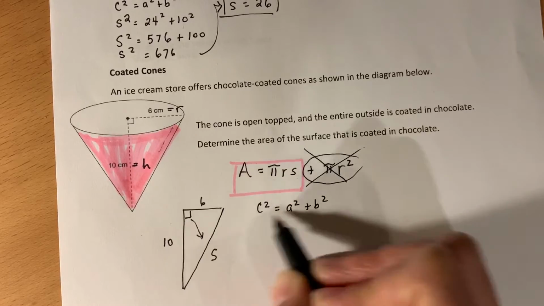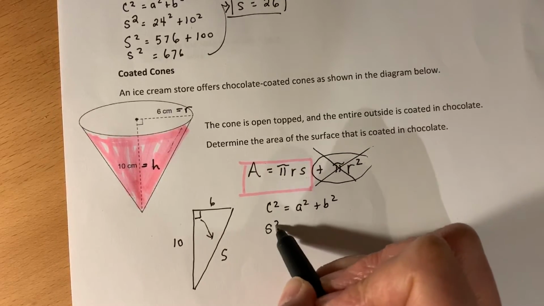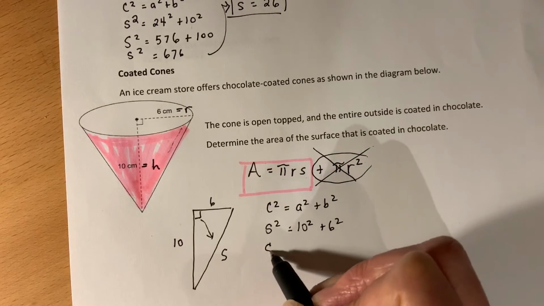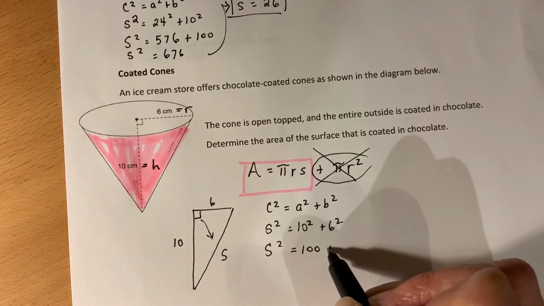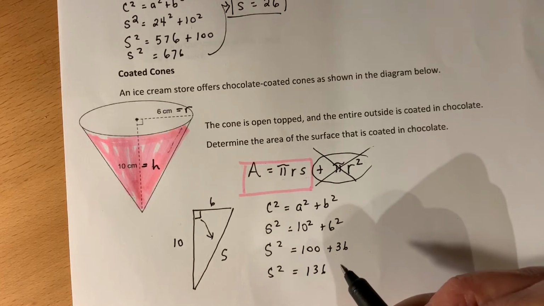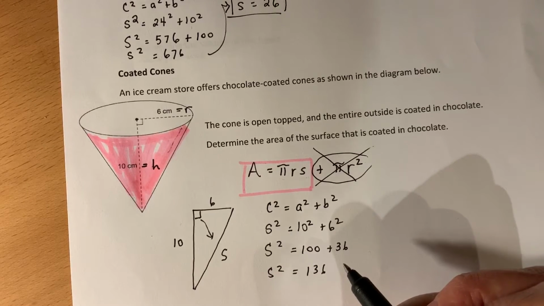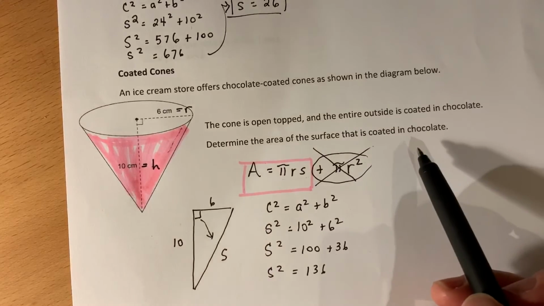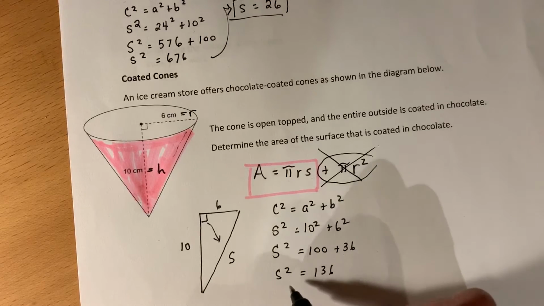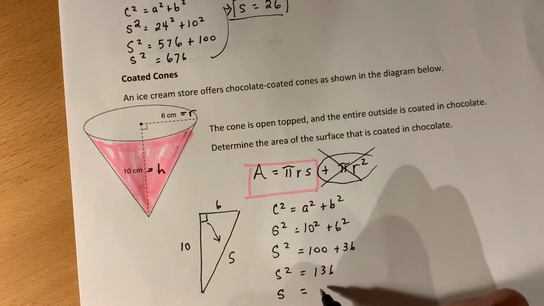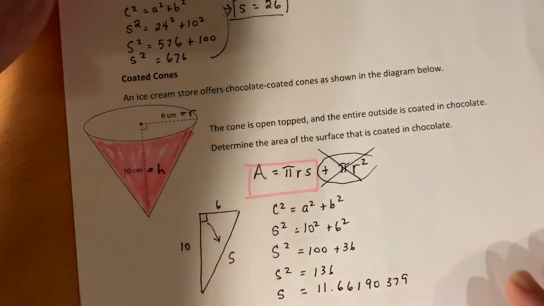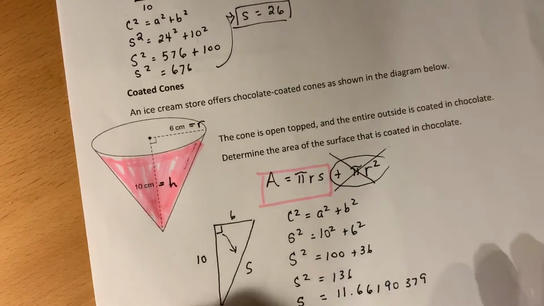Once again, I need to use the Pythagorean theorem. Which you call A, which you call B, does not matter. Follow your order of operations. Okay, then you're going to square root 136. It doesn't tell you how many decimal places to go to, so just 1 or 2 decimal places would be appropriate. So I get 11.66190379. I'm going to do this to 1 decimal place.